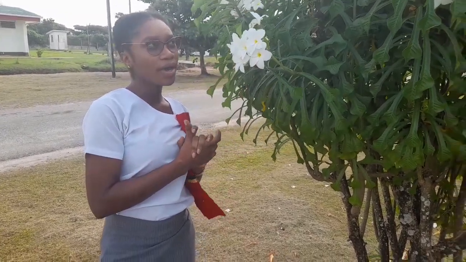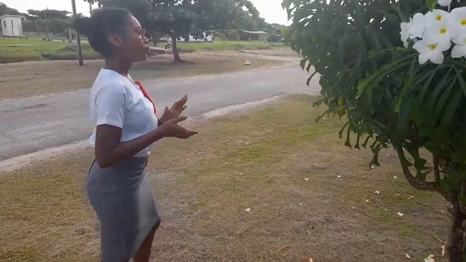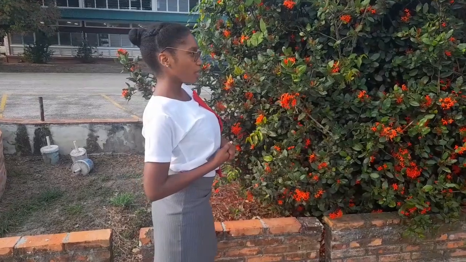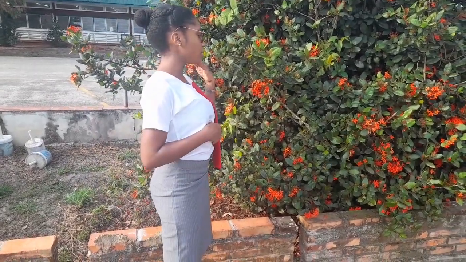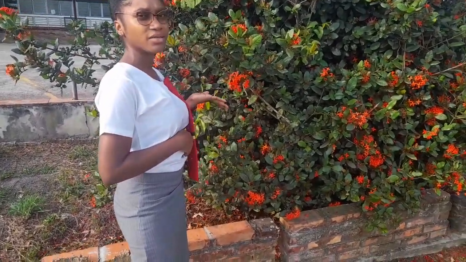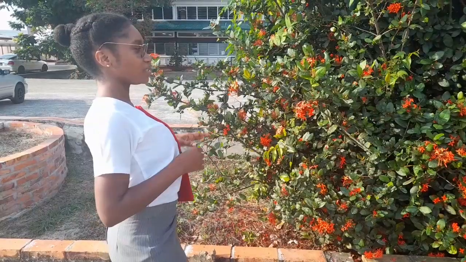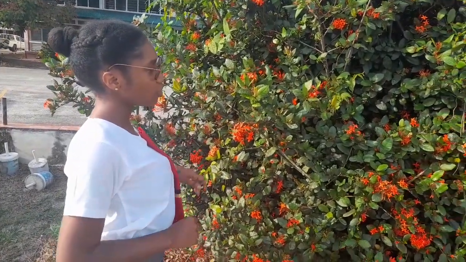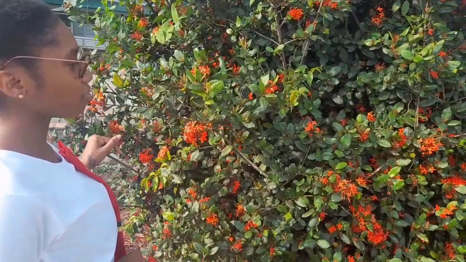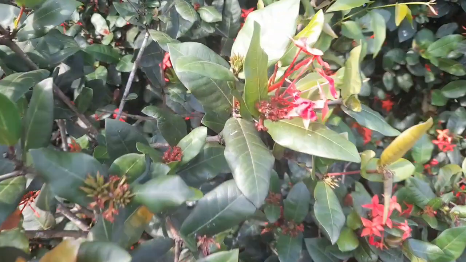Now we're going to move on to a different type of flowering plant. Let's go. Okay, we're moving on to another flowering plant. Who can tell me what color the petal of this plant is? Yes, the color is red. If you look closely on the petal of the plant, you'll see the insect that's around it. Remember, the color of the petal attracts the insect.